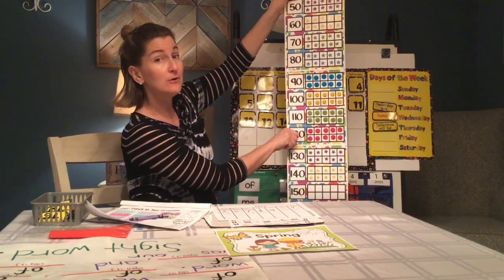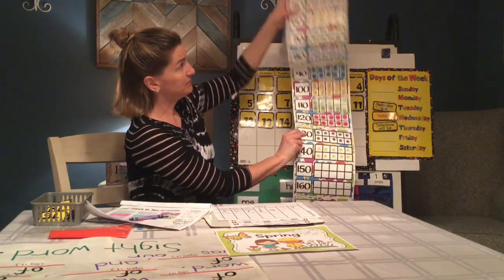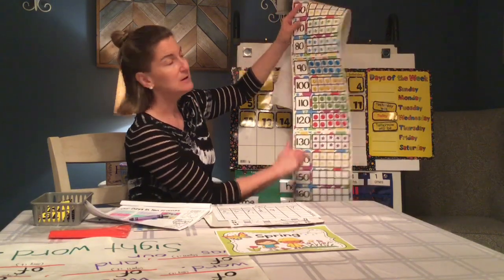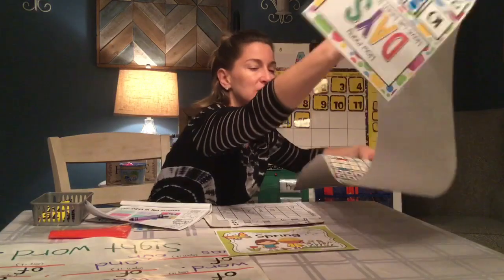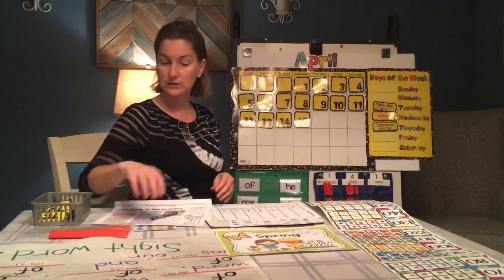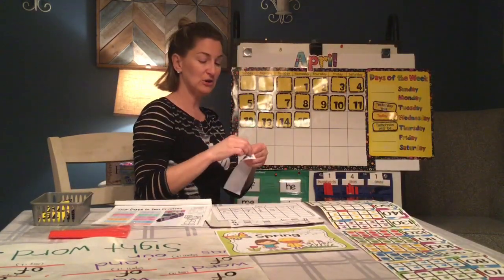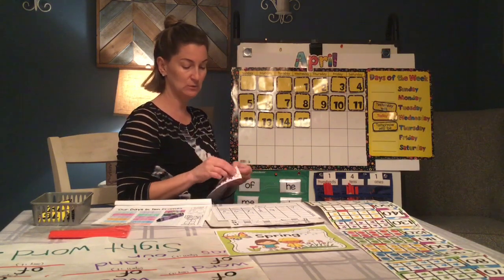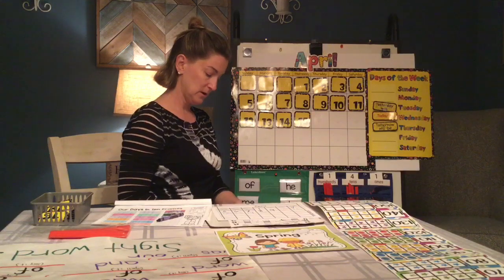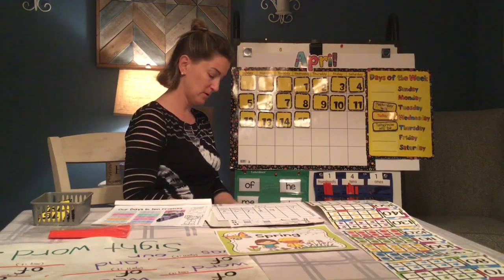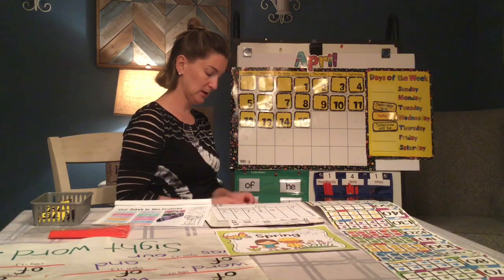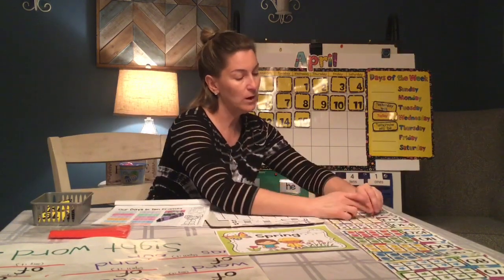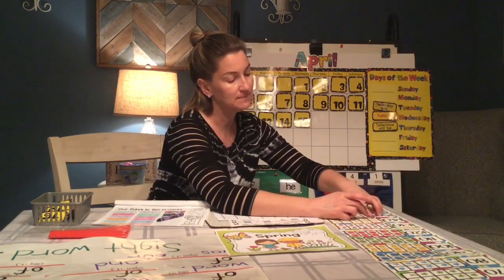Let's repeat the pattern of the stars. Purple stars, yellow stars. Oh, what comes next after yellow stars? My favorite color, green stars. Awesome, so I'm gonna take a green star and I'm gonna start a new 10 frame on our how many days have we been in school chart. Okay, my green stars don't want to come off. Come on, green stars. I gotcha. Where are you? There you go. Green star for 141 days of learning.